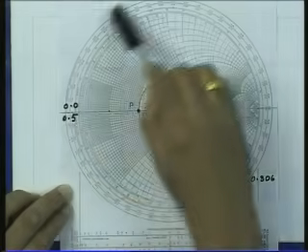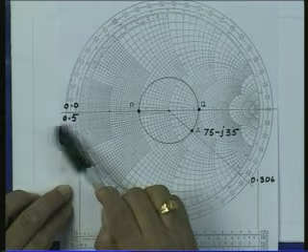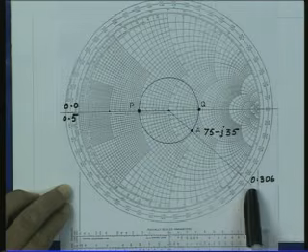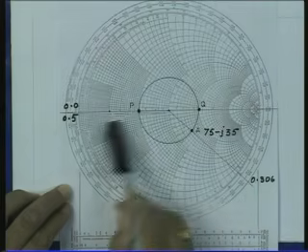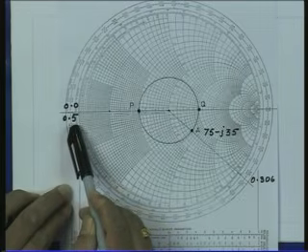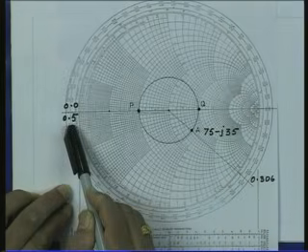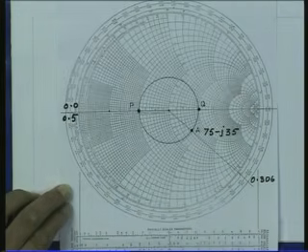So, here the circumference is calibrated in terms of lambda. So, I can take a radius vector, read off this value, this is 0.306. If I move up to a point P which corresponds to 0.5 lambda, the difference of these two will tell me the length of the line which is to be introduced between the load and the quarter wave transformer.